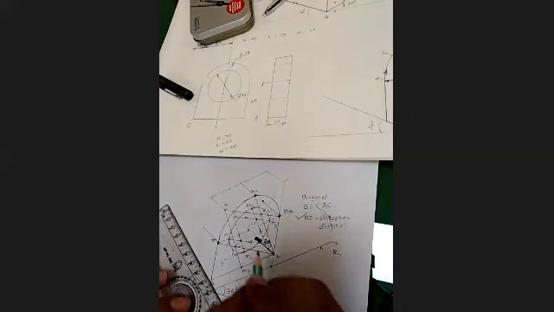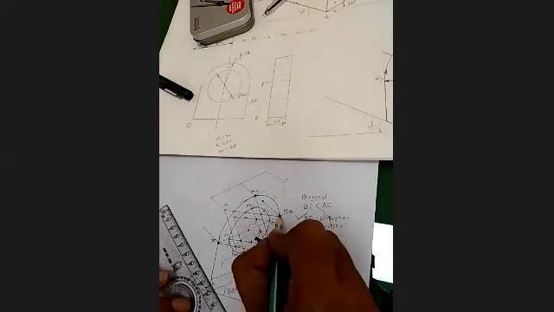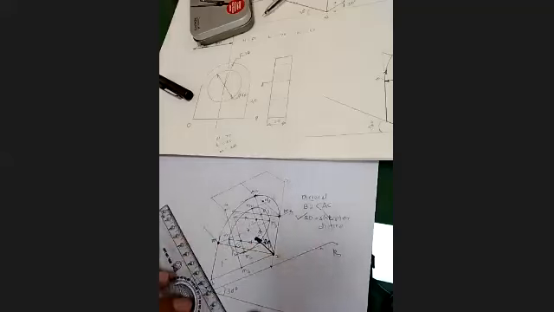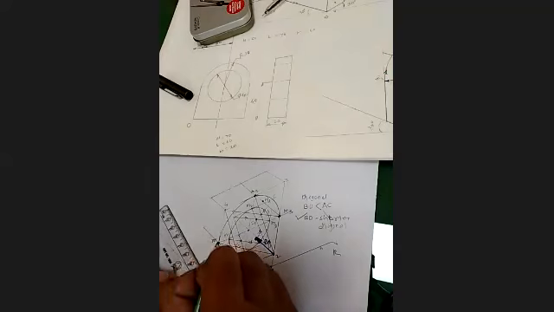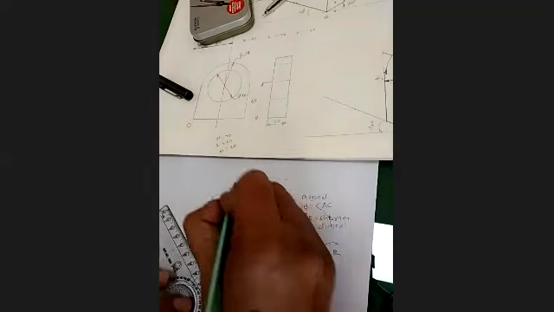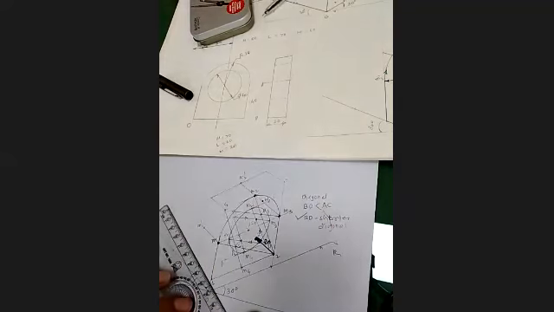If I say 2, this point I will say 2 dash, right? Similarly, M3, I say M3 dash. This M1 I got here, I say M1 dash. This M2, I say it's M2 dash. Okay, ready?